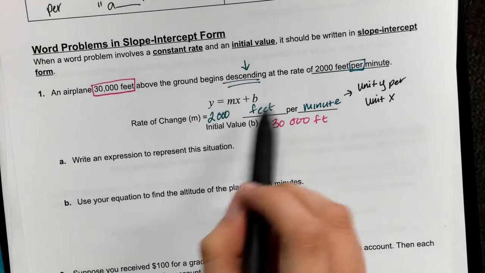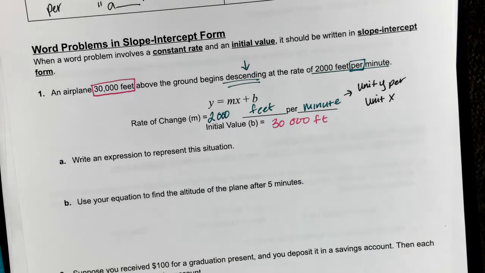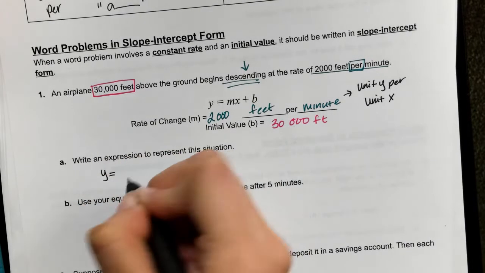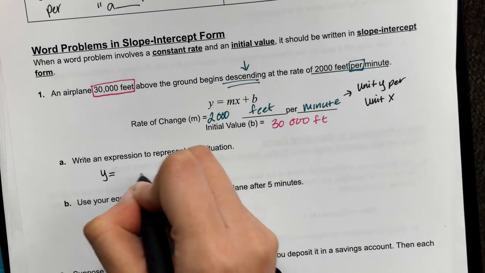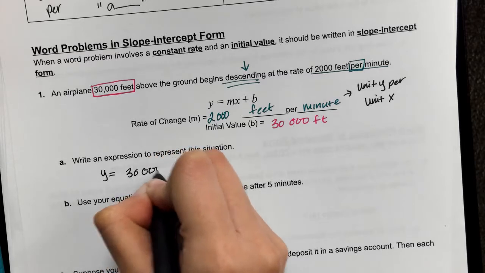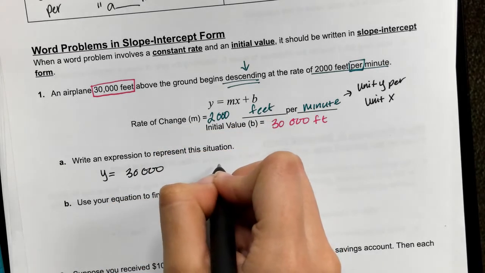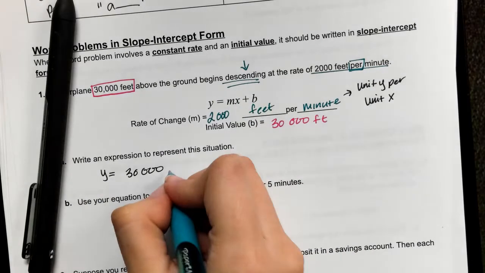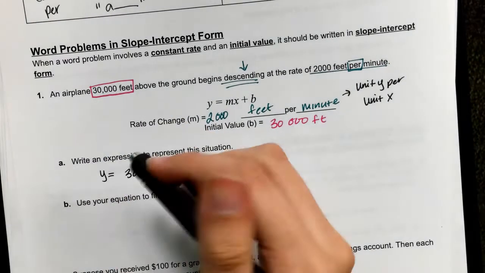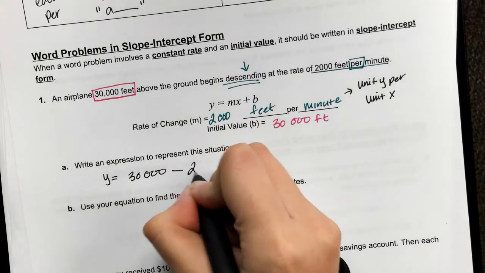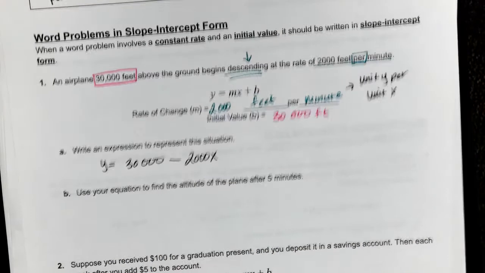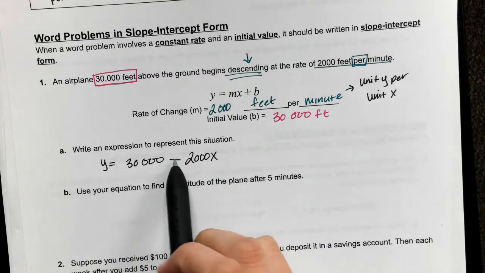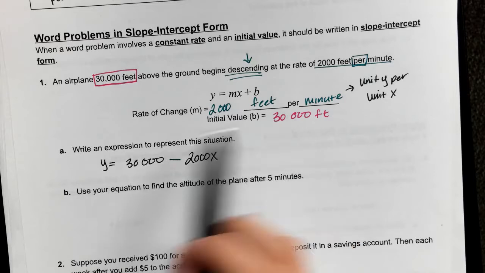Usually when we write equations, we like to write it as y equals mx plus b form, but I prefer, especially for word problems, to write it as y equals my initial value, my starting point, which is 3,000, and then write my rate of change, because since I know I'm descending, I'm going to put minus that 2,000x. So remember, my slope was this 2,000. This 2,000 was descending, so it is a negative slope. My initial value is 3,000.